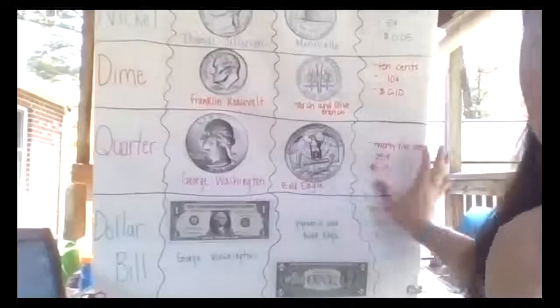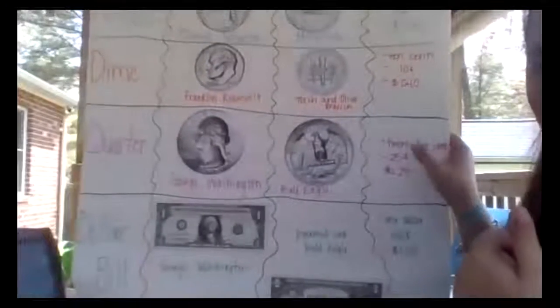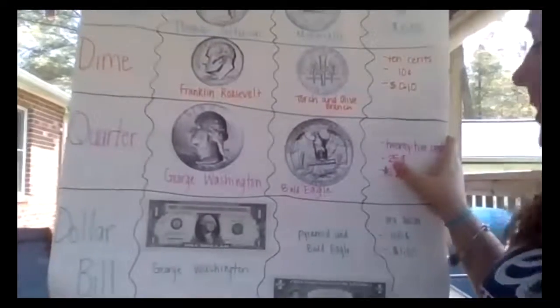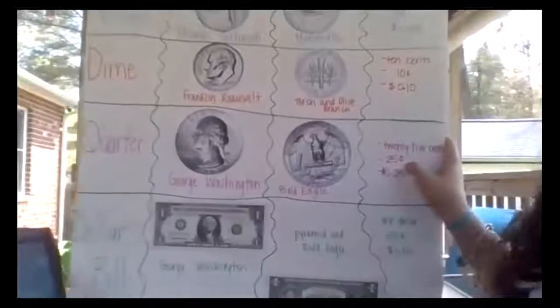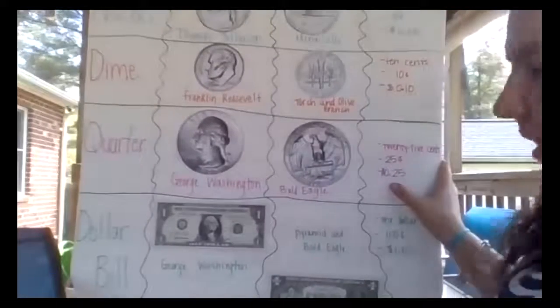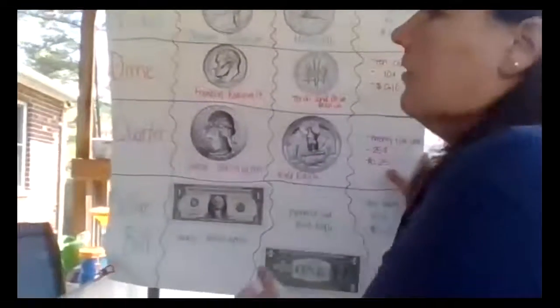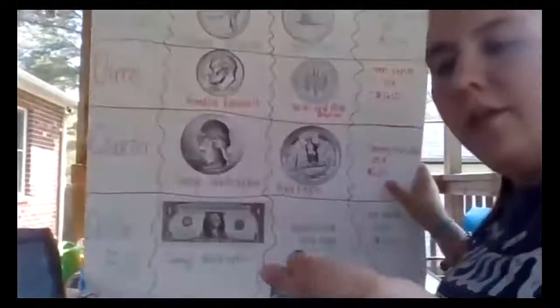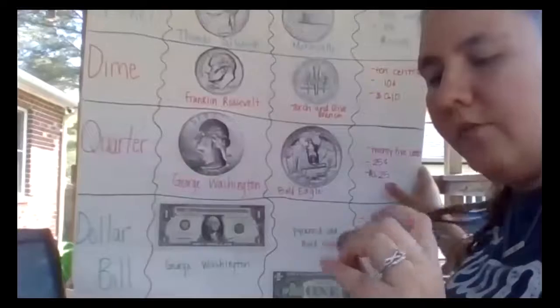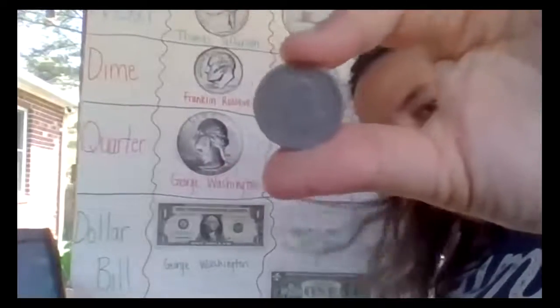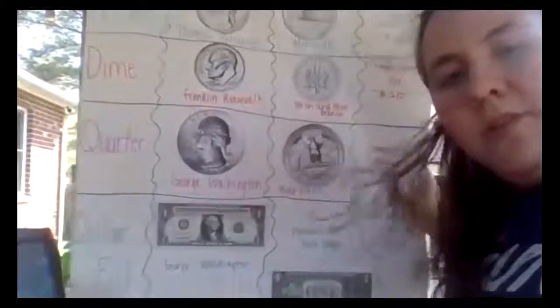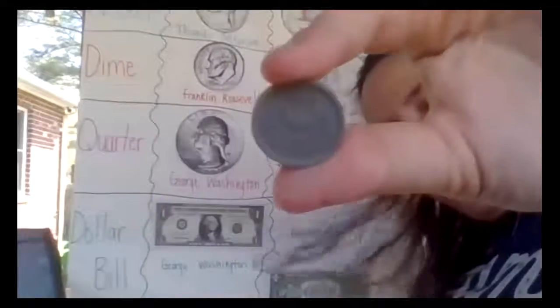And then you can see it written like this. You can see the words 25 cents. You can see the number 25 with a cent symbol, or you can see the dollar sign 0.25, okay? So this is what a quarter looks like in real life. You can see George Washington on the front, and you can see the eagle on the back.